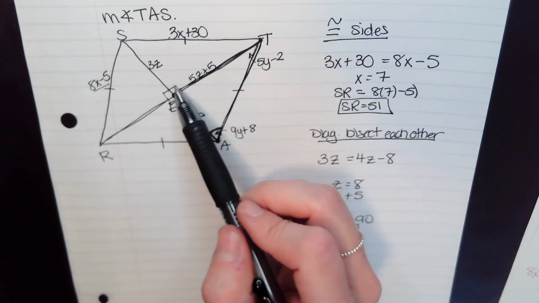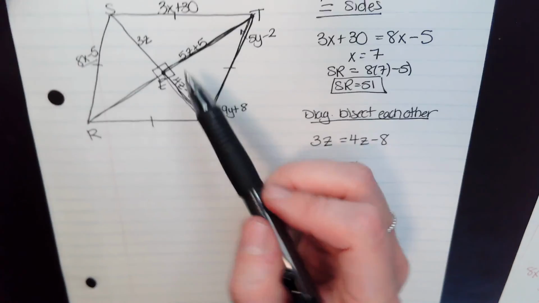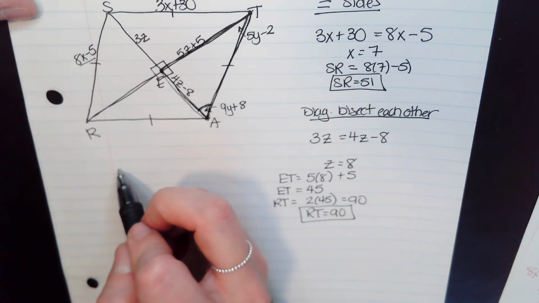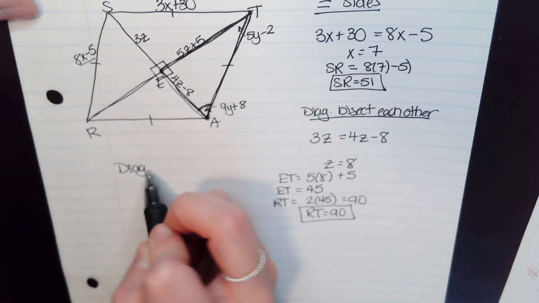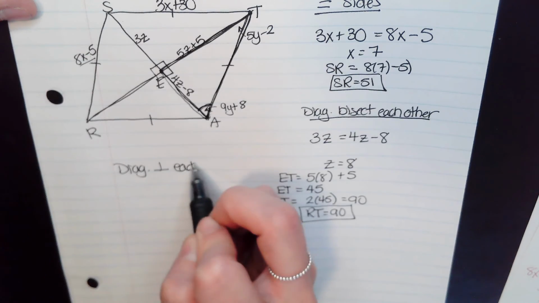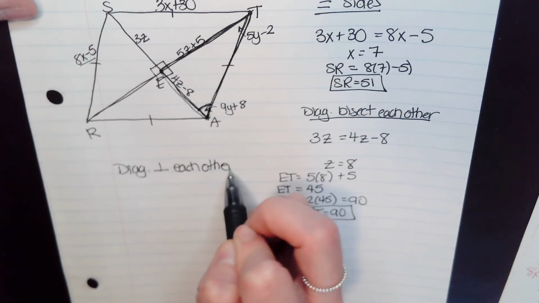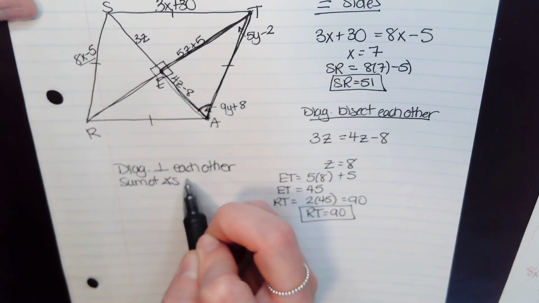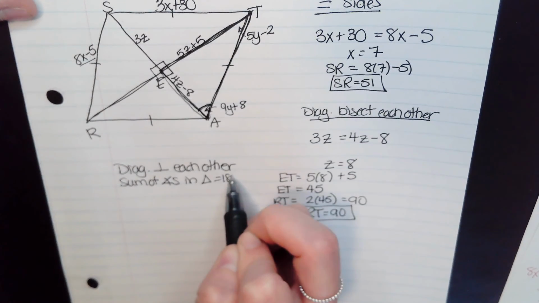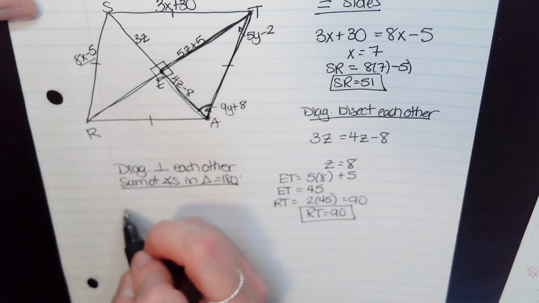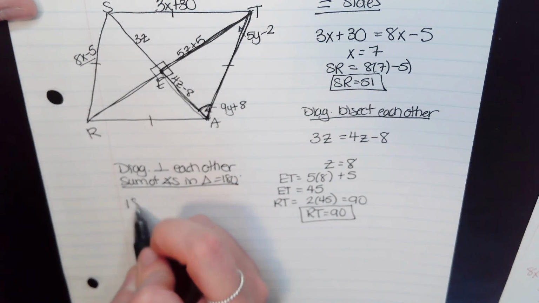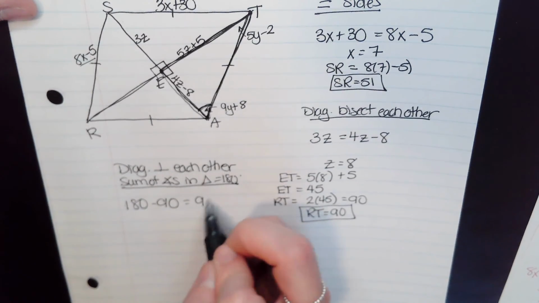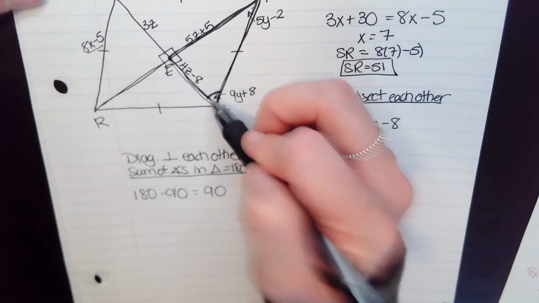Well, because we already mentioned that the diagonals are perpendicular to each other, I've used up 90 of those degrees. So, and again, I'll write diagonals perp to each other. And you'd also need to know the sum of the angles in a triangle equals 180 degrees. So I could then take 180. I've used up 90 of those degrees. So that leaves me with 90 degrees left for these two angles.